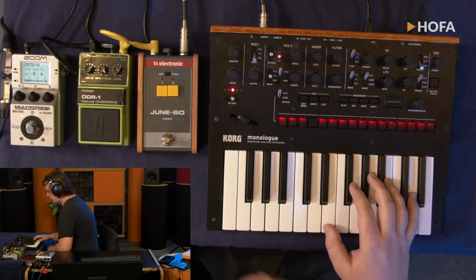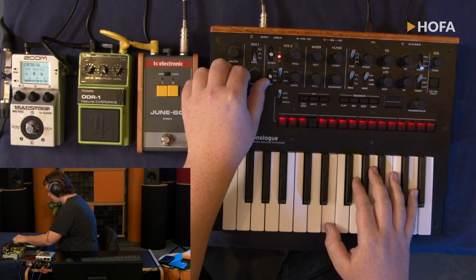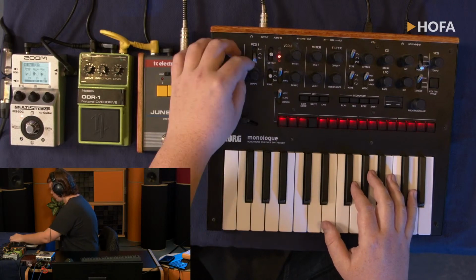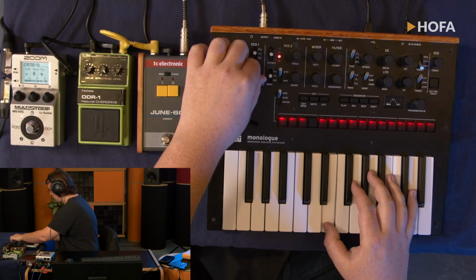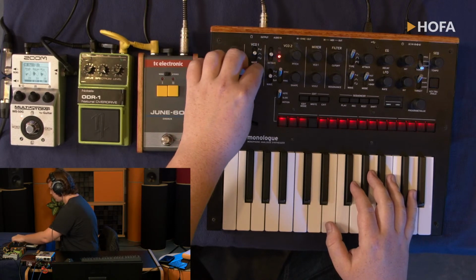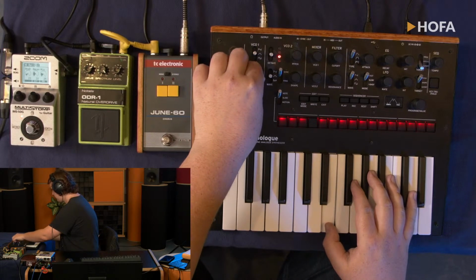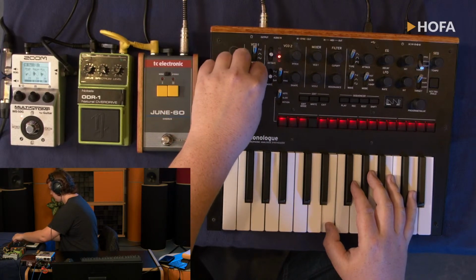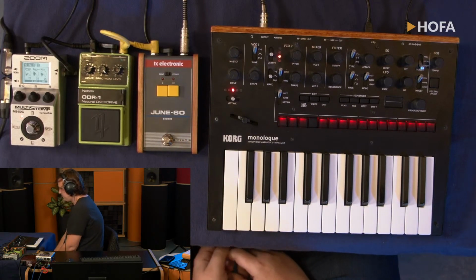We also have this shape knob, so we can change the symmetry of the waveform, which is the pulse width when we're dealing with a pulse or square waveform. It can also shape the triangle. And same thing with the sawtooth.